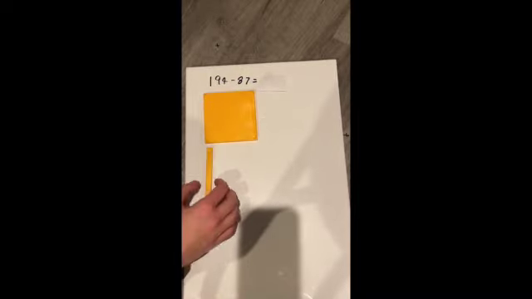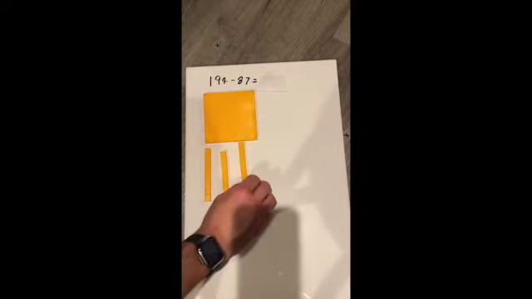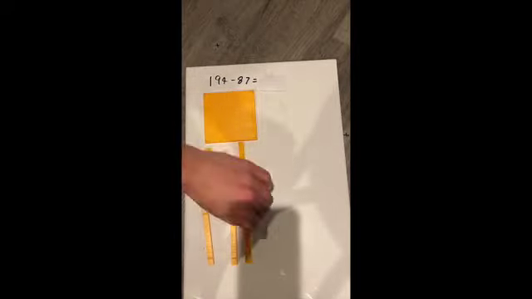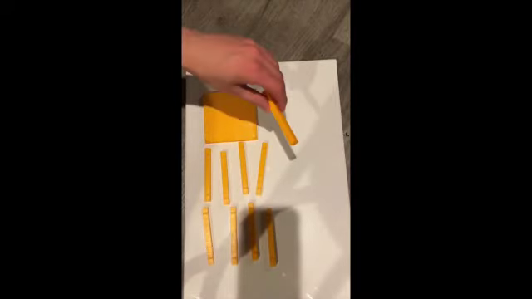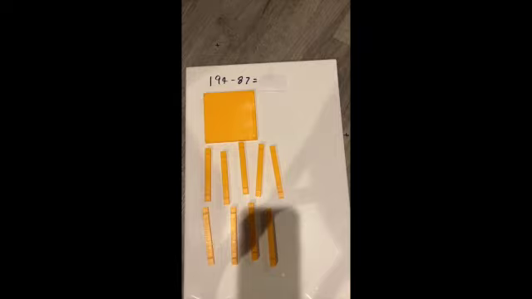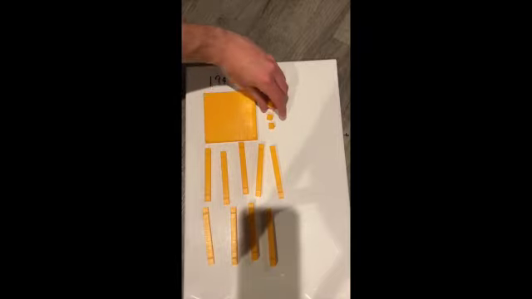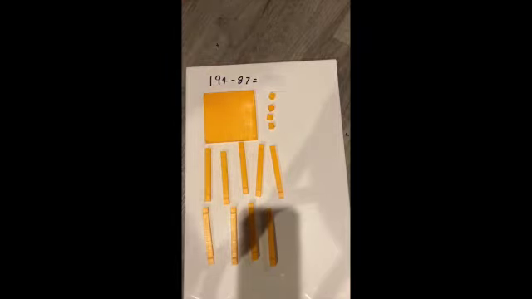All right, so for using blocks to find the answer to 194 minus 87, we have a square, which represents 100. And now, because it's 90, which is the 10 spot, we need 9 tenths. So 6, 7, 8, 9. And now we need 4 ones to represent the 1 spot. So now we have 87.